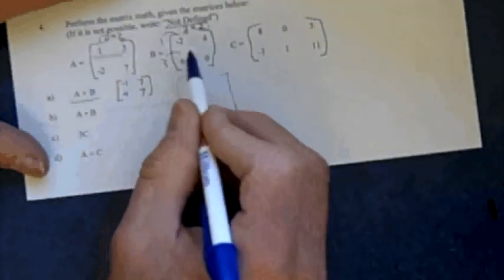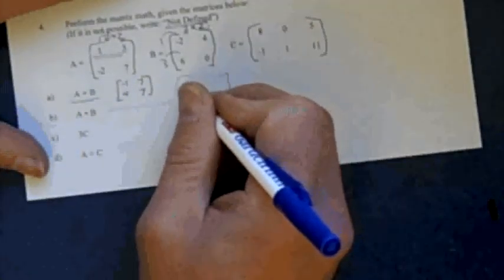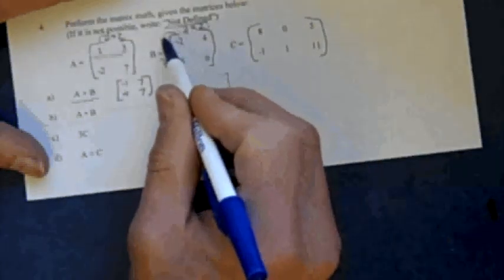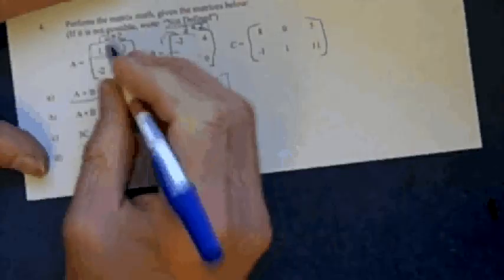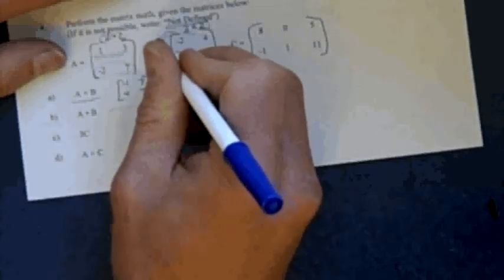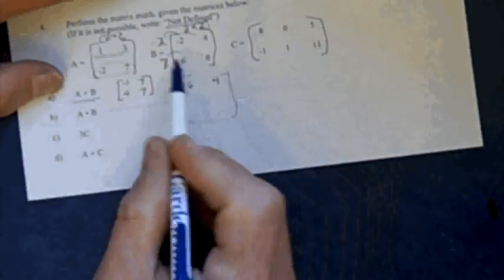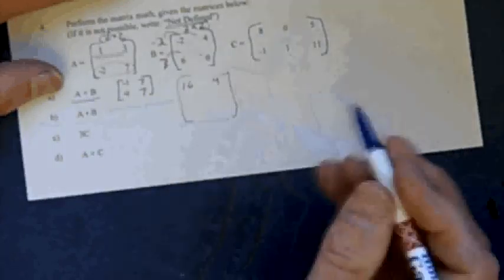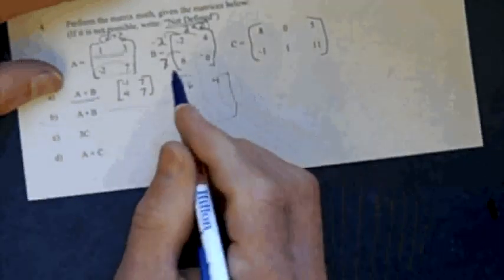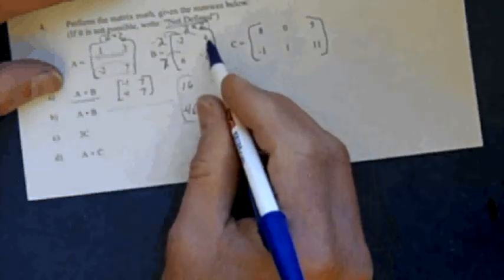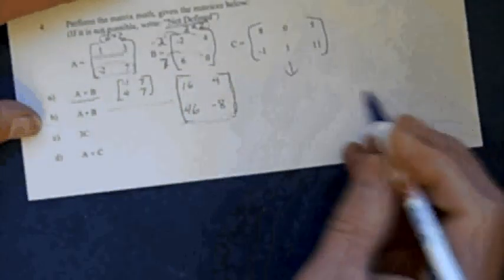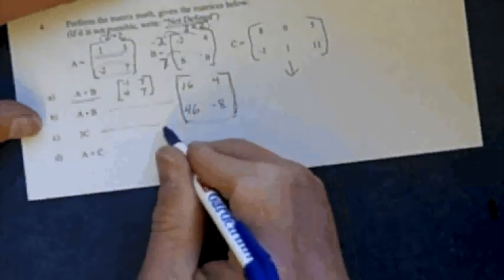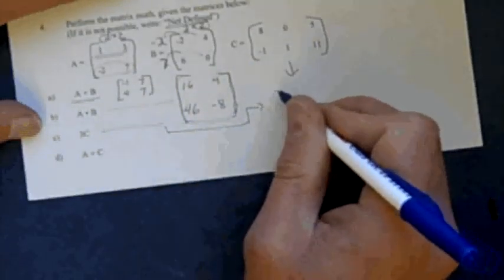When I flip 1 and 3 and multiply, I get negative 2, and 18 adds up to 16. When I multiply this times the next column, I get 4 and 0 adds up to 4. Then when I take the bottom row, negative 2 and 7, negative 2 and negative 2 is 4, and 42 is 46, and then negative 2 times 4 is negative 8, and 0 gives me negative 8. So that's that solution.